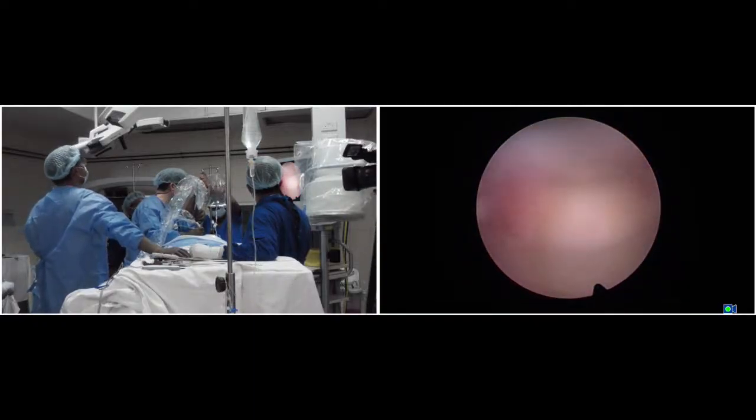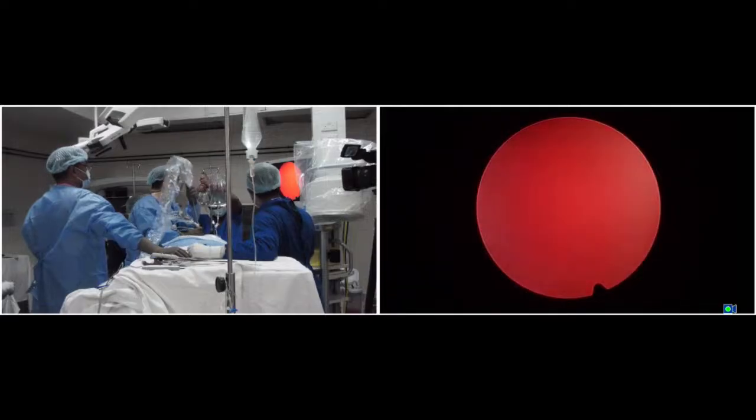Here is a spinal cord area here. Here is a foraminal area. Wow.